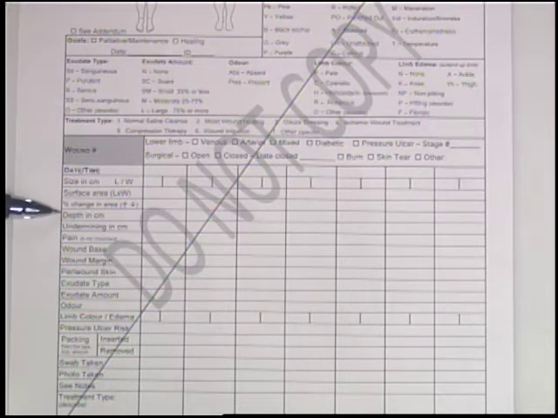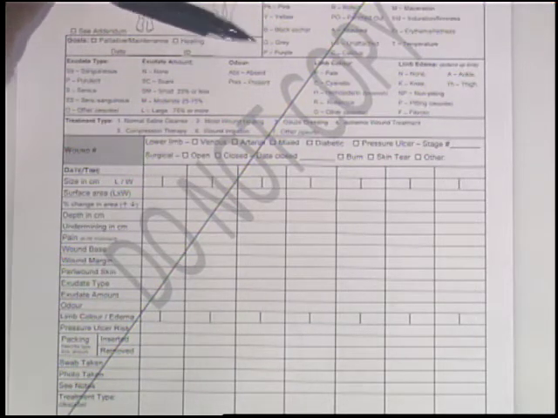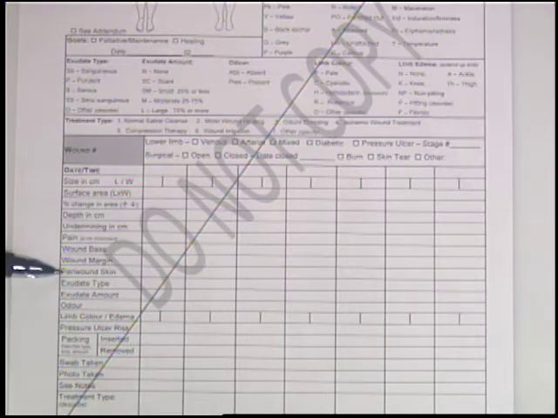Going down, we have the depth in centimeters, undermining in centimeters, and then pain. If you have someone who has quite a bit of pain, we probably should be using a pain tool. And often in health regions, we do have specific pain tools that we can use to assess that person's pain. Wound base and then wound margin, and again, you'll refer up to the top for your parameters that you'll put in there. Then peri-wound skin, exudate type and amount, odor, limb color and edema, your pressure ulcer risk. Now the pressure ulcer risk, you should be looking at the Braden scale for that.